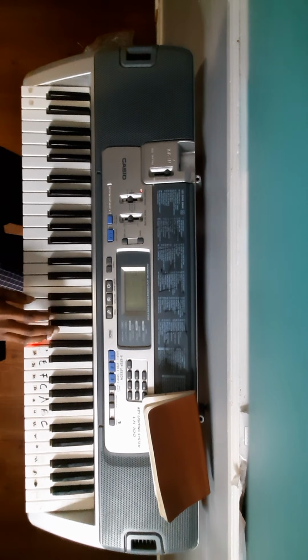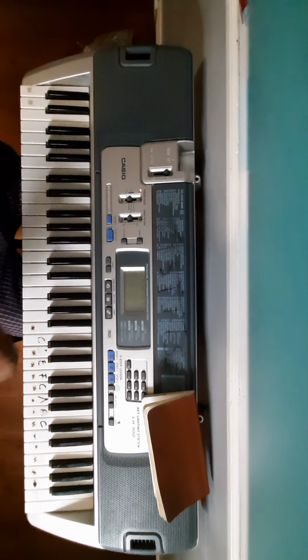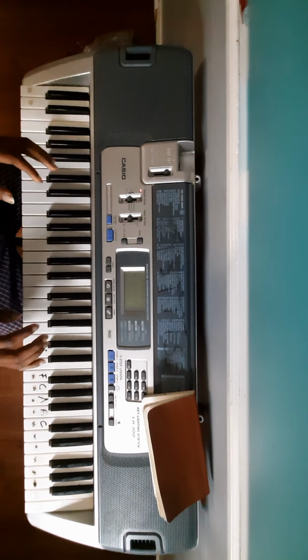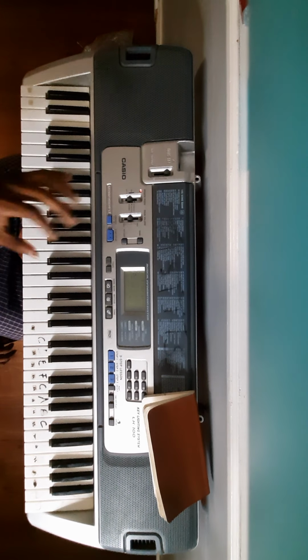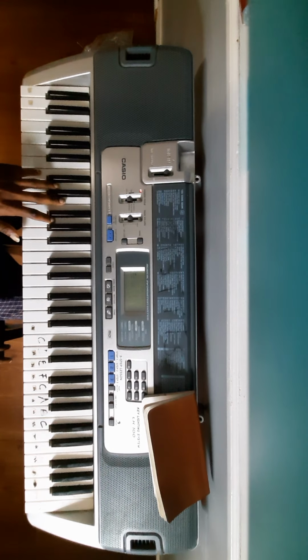This is for the right hand. So that's how it's run, okay? And there's a pattern for the left hand too. I'll show you that right away. Your left hand is gonna go like this.